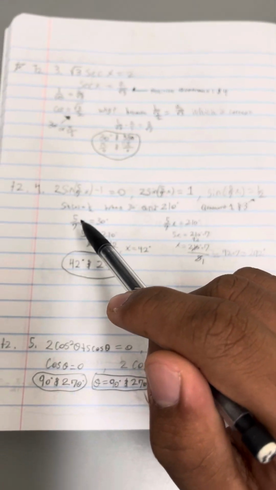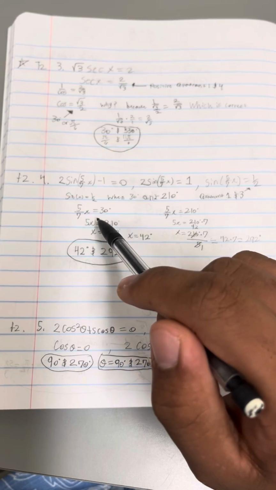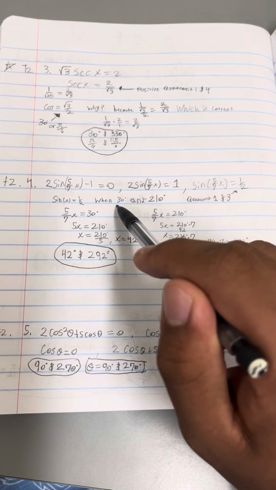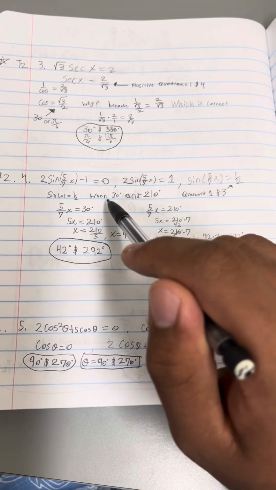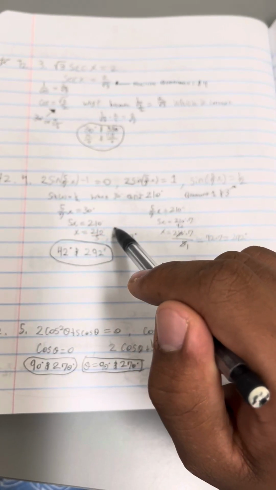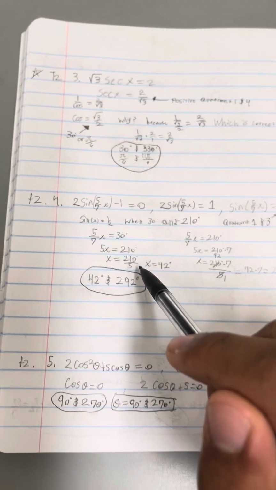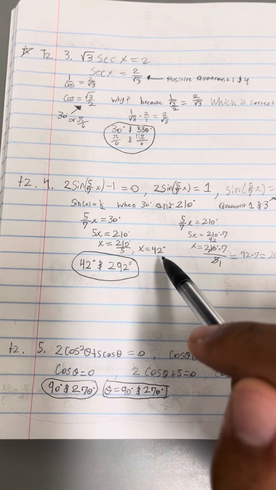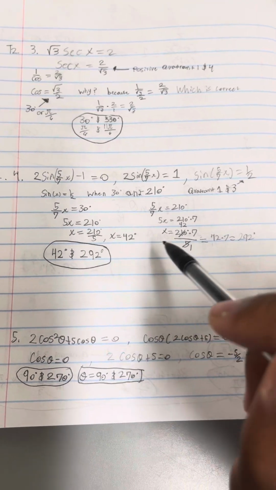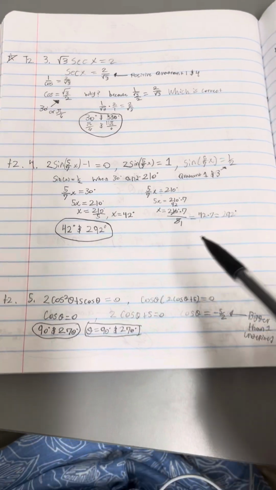So then you plug in this 5/7 x equals 30. You plug in your degrees, and then I got 5x equals 210, x equals 210 over 5, and yeah, so that is how we got 42 and 292.